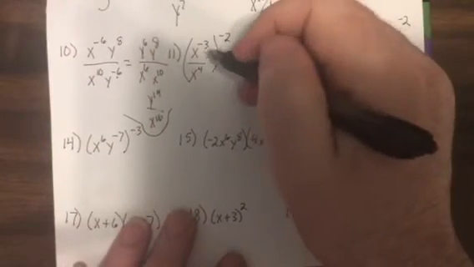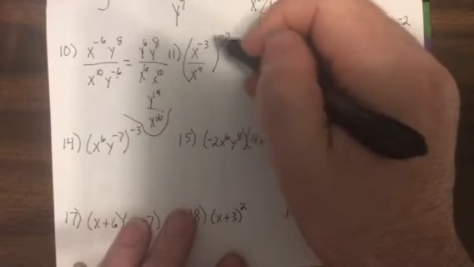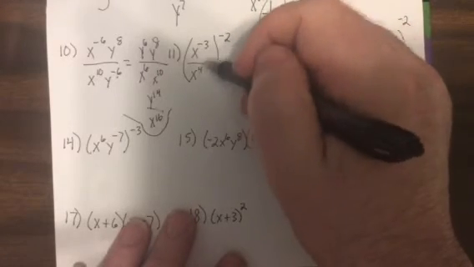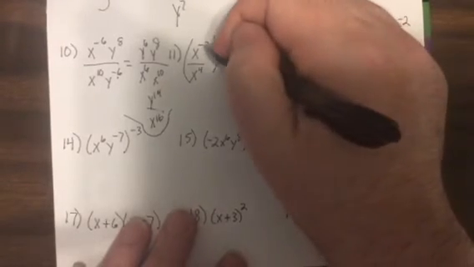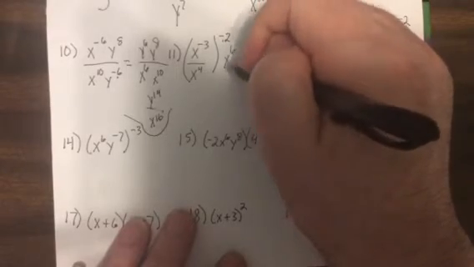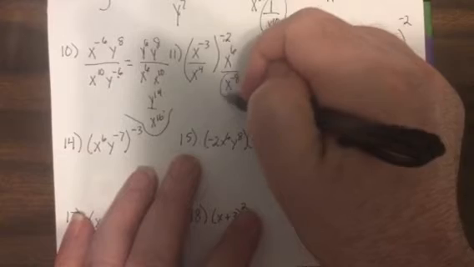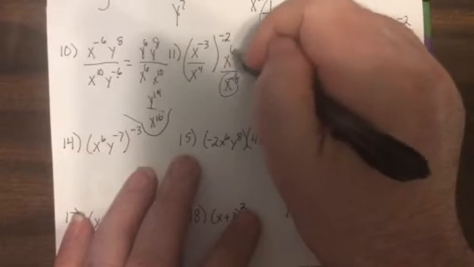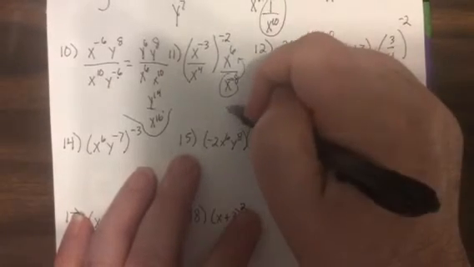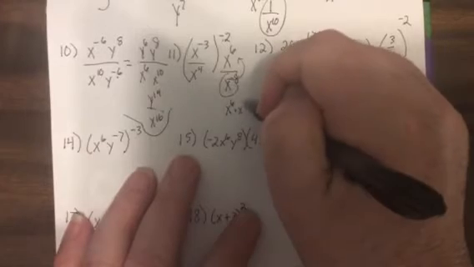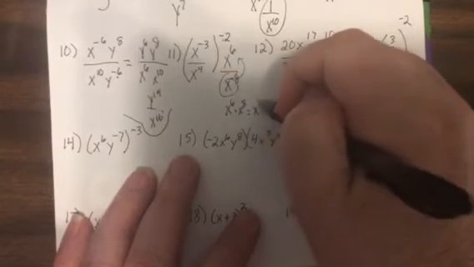Then this one, 2 ways to do it. I could simplify this, then worry about this, or do this first. I'm going to do this first. So negative 3 times negative 2 would be x to the 6 over x to the negative 8. Negative means bring this up. Leave this one alone. It's not in parentheses anymore. So it's x to the 6 times x to the 8th, which is x to the 14th.